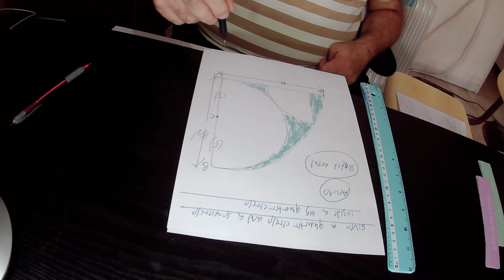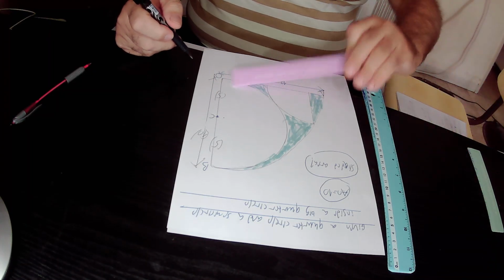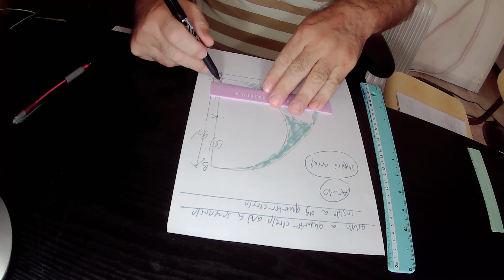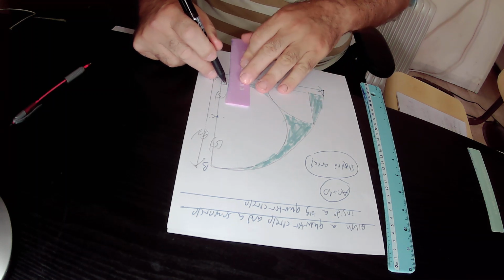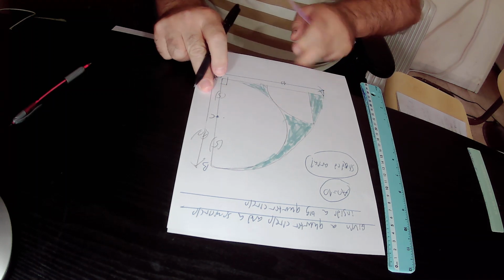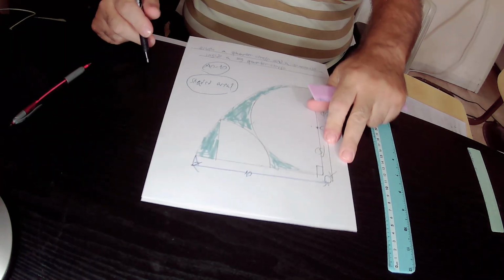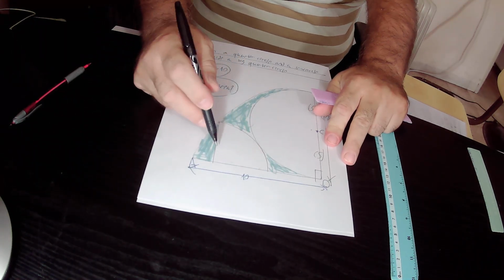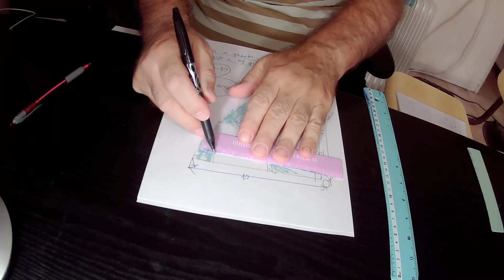AOB is a quarter circle, and therefore this is a right angle. Angle AOB is a right angle. Likewise, this is the small quarter circle, and therefore this angle is a right angle.